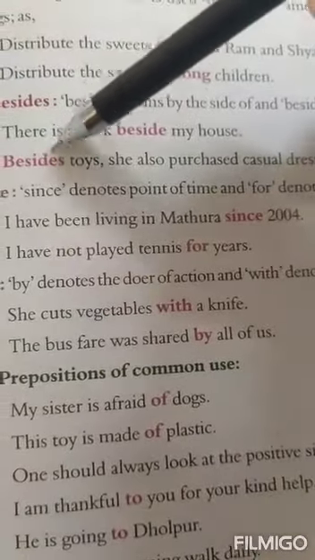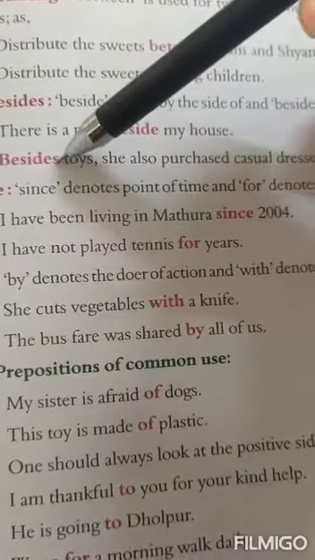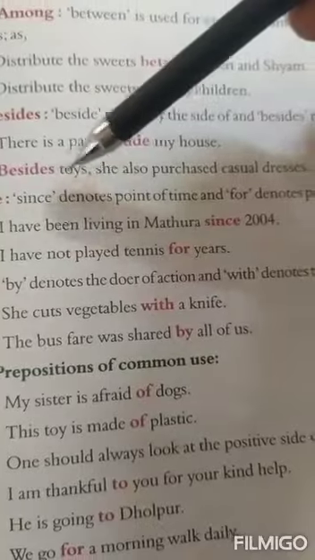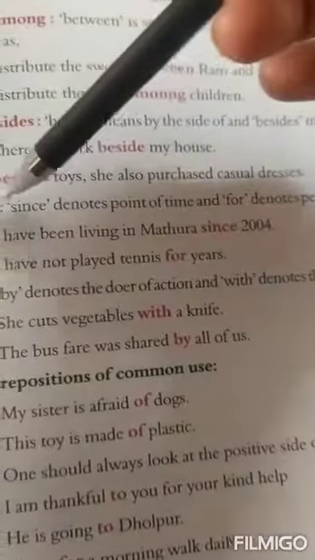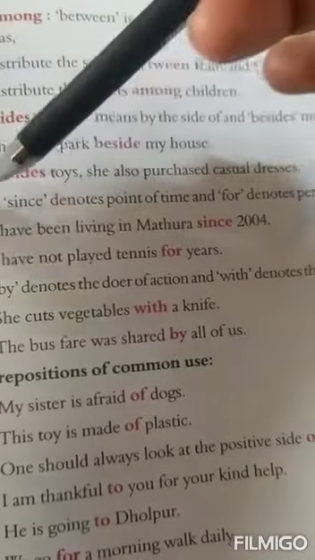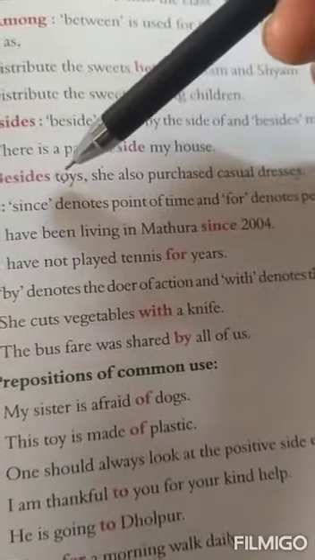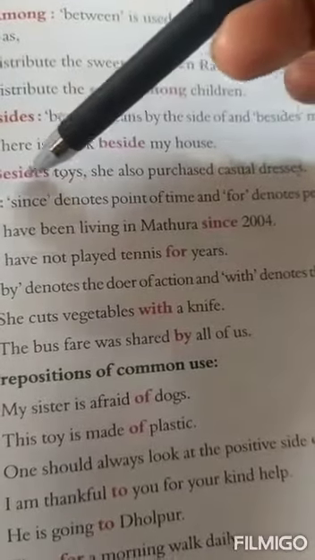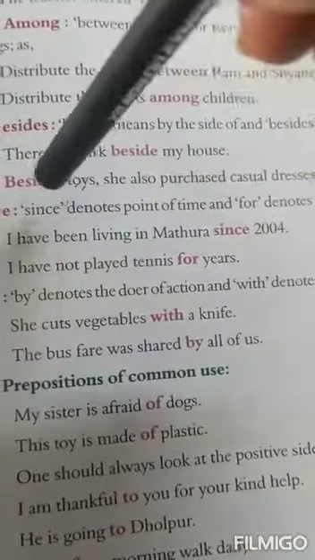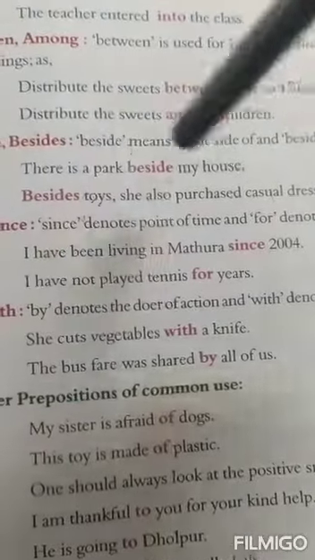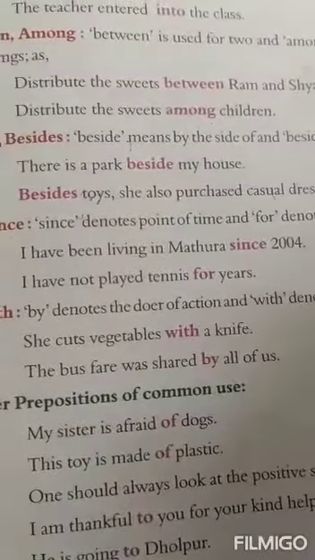But when we add s to it, it becomes besides. Besides toys, she also purchased casual dresses. So besides toys shows that in addition to casual dresses, she has purchased toys also. In addition to. So besides has a different use, and beside will be used differently. They both have different uses.